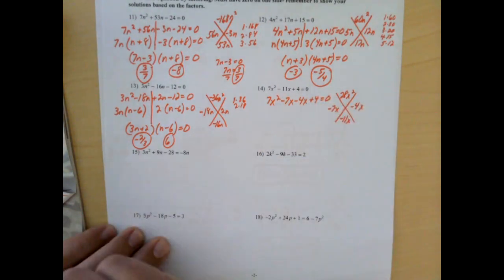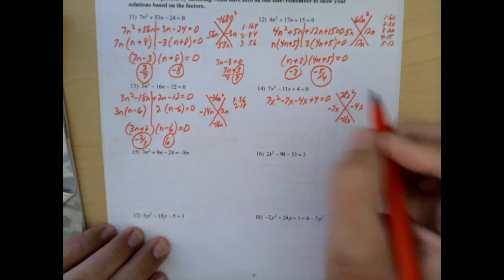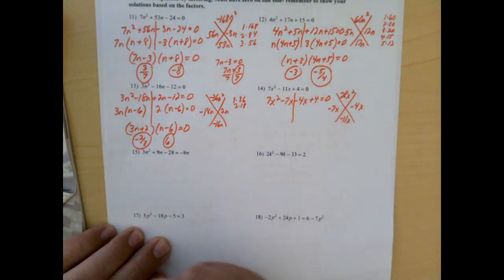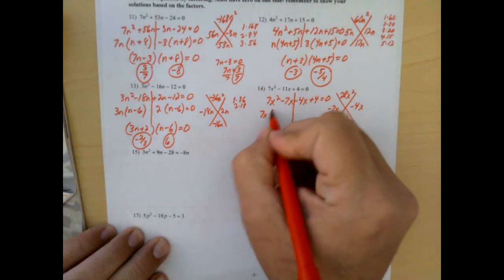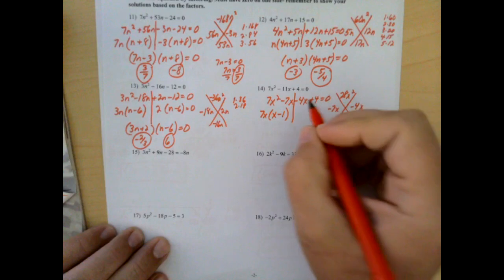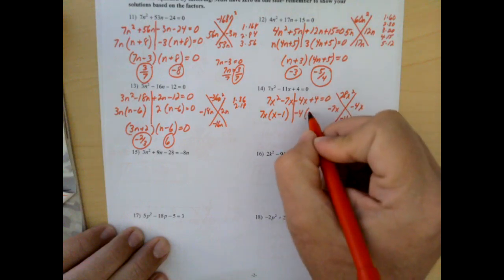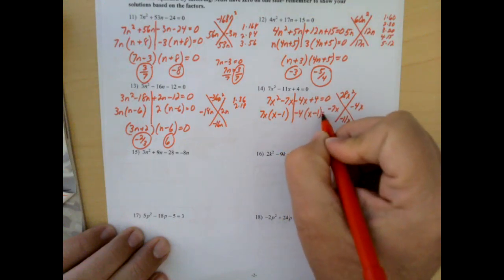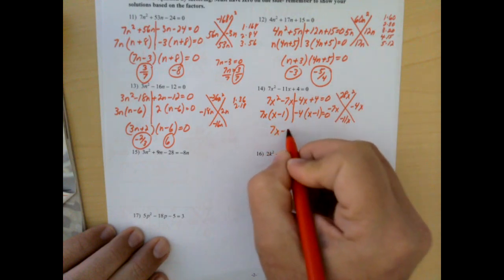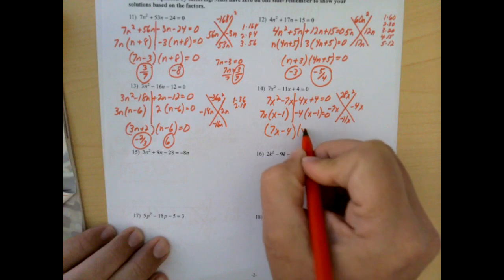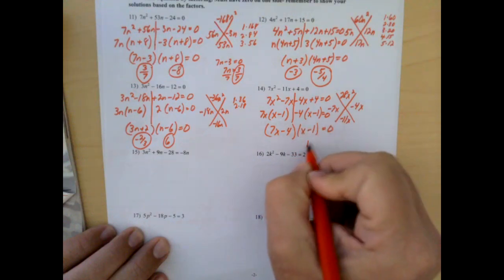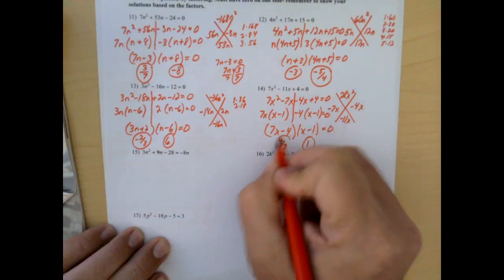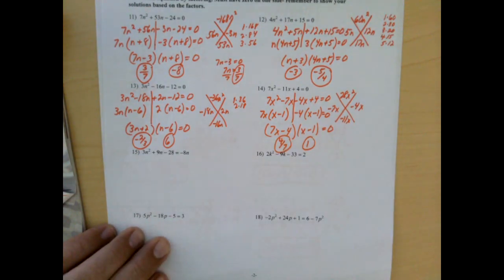Again, the order doesn't matter how you put these terms, okay? So I split it down the middle, factor out a 7x, x minus 1. Over here I must factor out a -4 to have that x minus 1 in parentheses, 7x minus 4, and x minus 1. 1's an answer, 4 over 7 is the other answer.